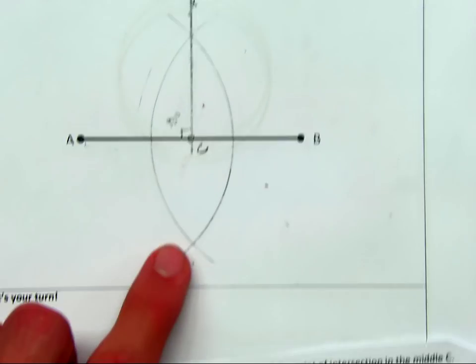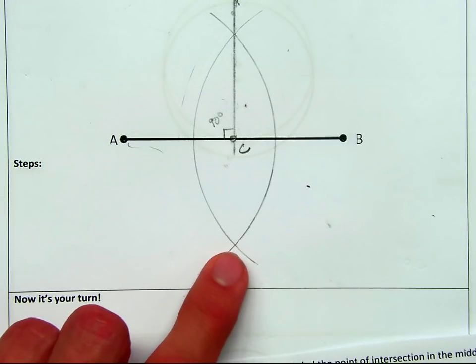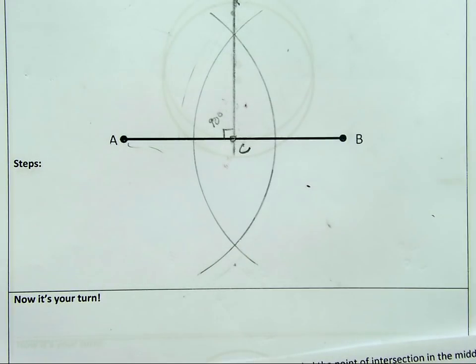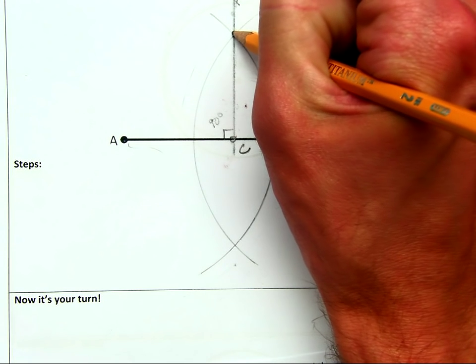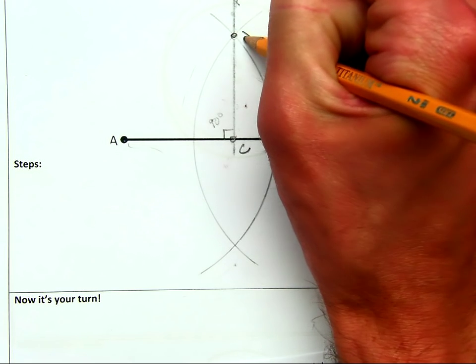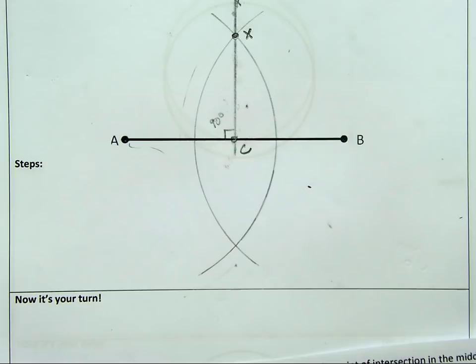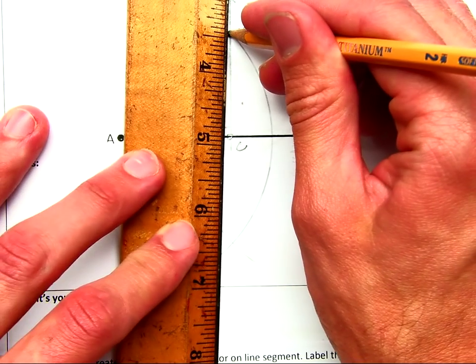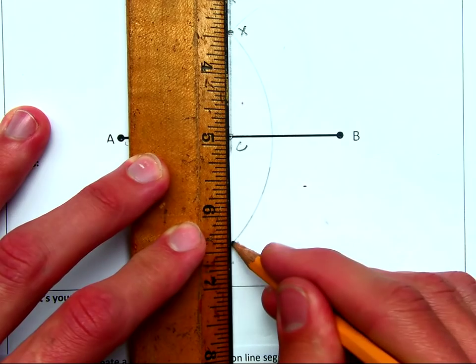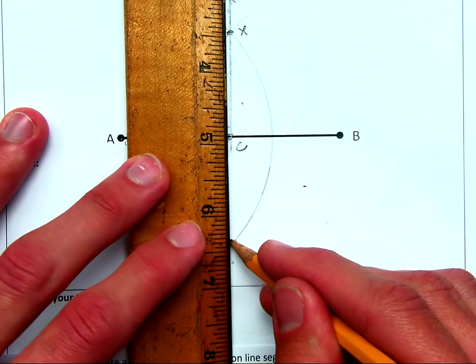Now I apologize because the steps are down here and I didn't give you enough room. But what you can do is, let's label this guy up here. Let's call it like X. And then what we'll do is we'll draw our perpendicular bisector from X down to this point. But I'm not going to label this point because you probably have some words there.